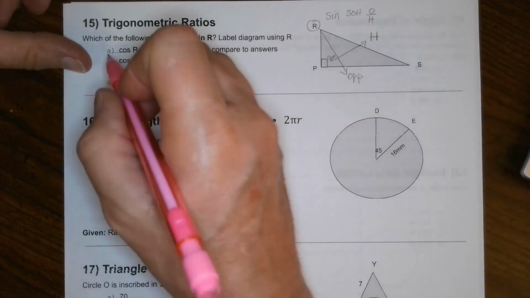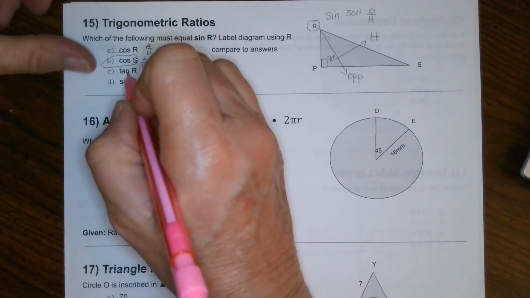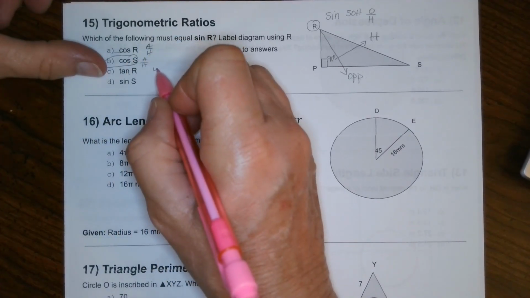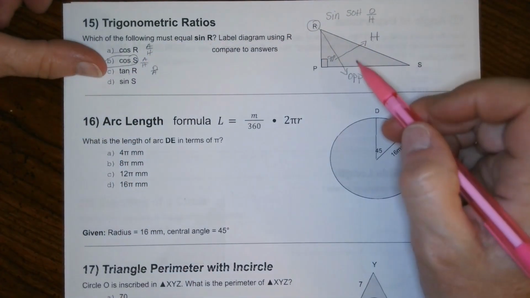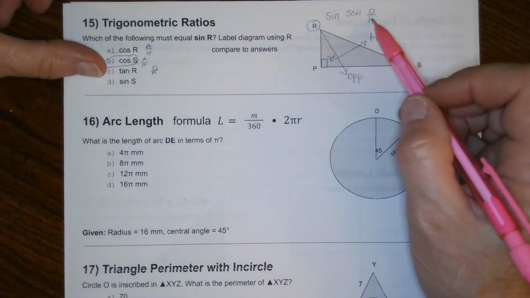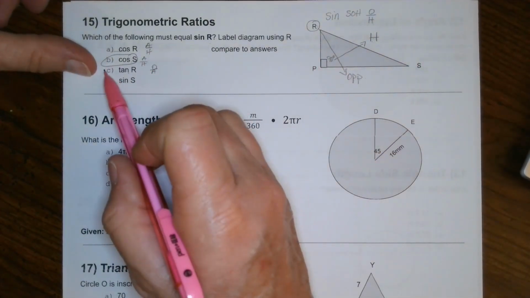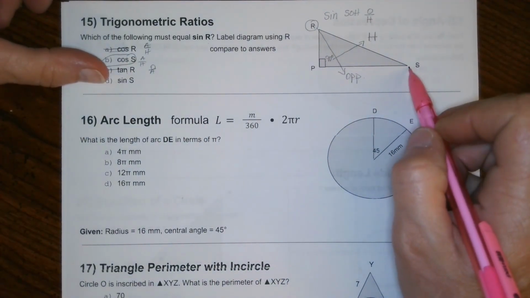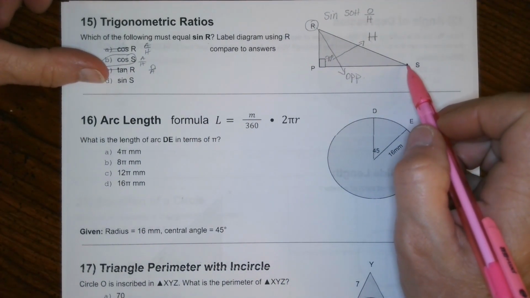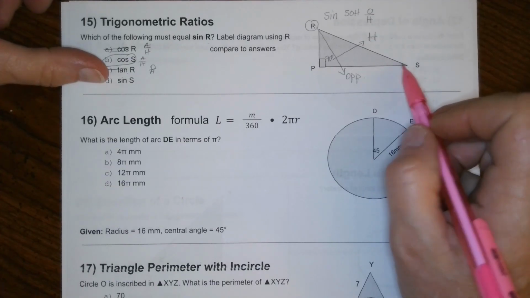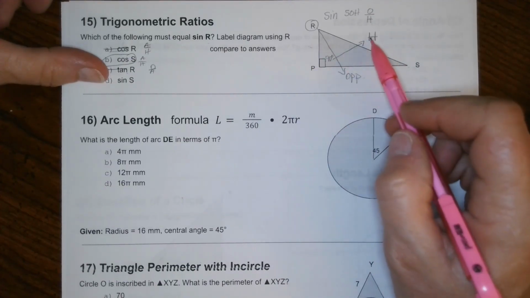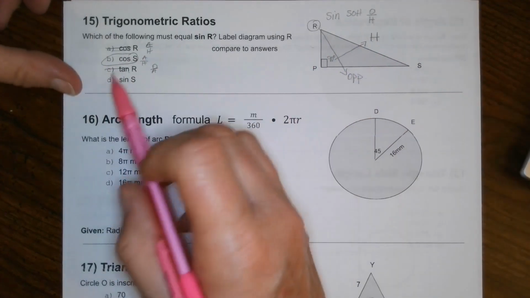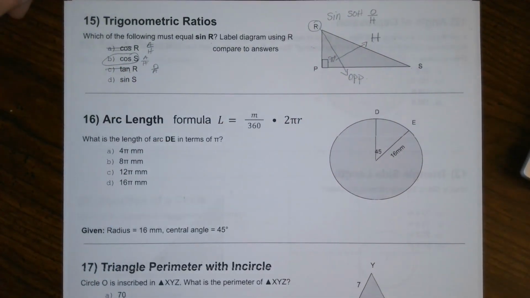That's the match, right? If we have the tangent of R, that's opposite over adjacent. So it's obviously not the same as opposite over hypotenuse for R, okay? Not those. And the sine of S, excuse me, the sine of S would be its opposite, which would be way over here in the hypotenuse. So it was not a match. This is the only one that's a match for that question.